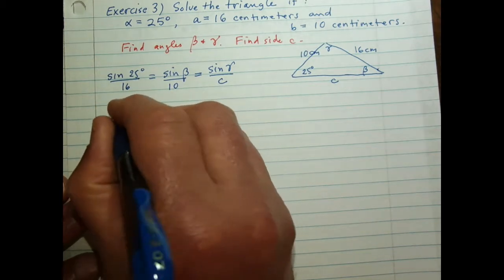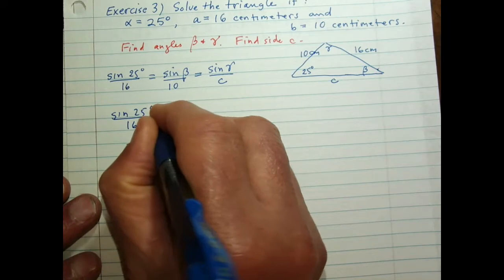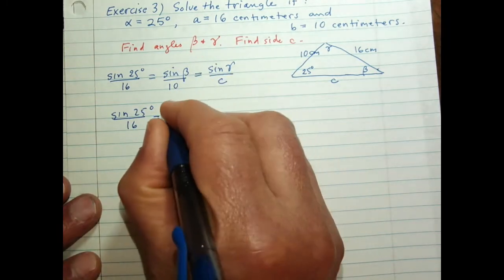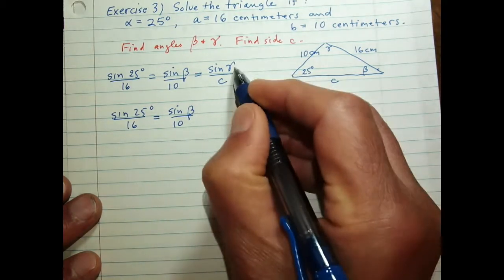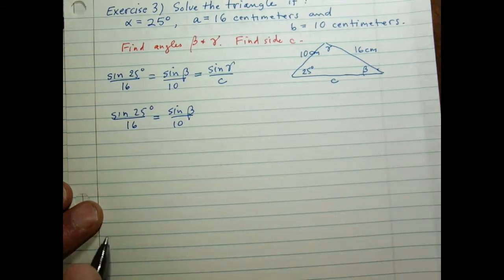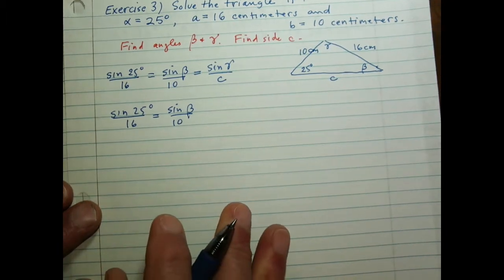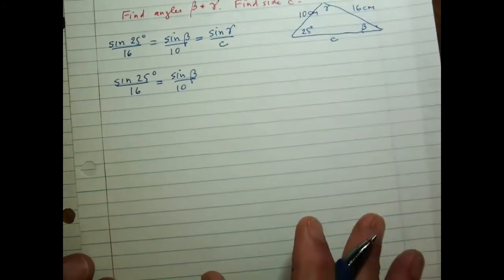I like sine of 25 degrees over 16, and I want to work with sine of beta over 10, because for sine of gamma over C, I don't know gamma or C. I don't want to put two variables in the same equation. Okay, so let's try to solve here.